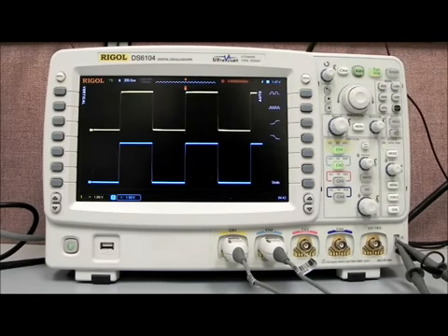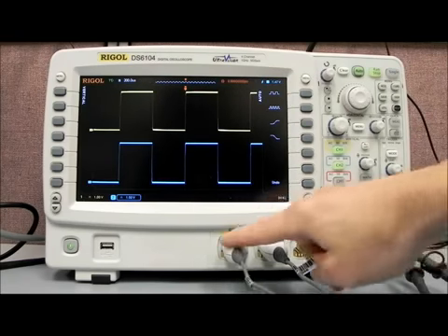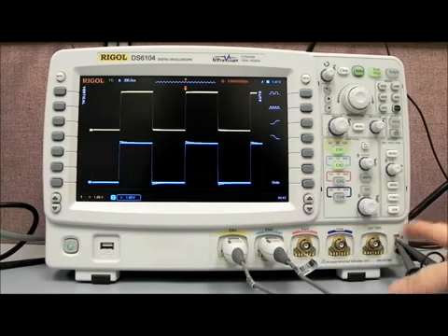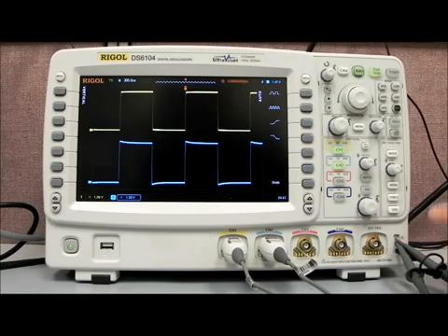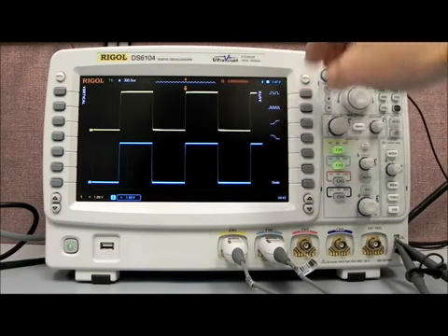And now what you'll see are 2 waveforms on the screen. The 2 waveforms that we're seeing are channel 1 and channel 2. Again, they're connected to this 1 kilohertz signal coming in. Oops, making a little noise. They're connected to this 1 kilohertz signal on the right hand side here, and then we're displaying both of them.